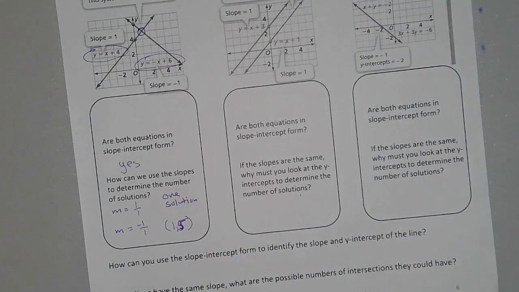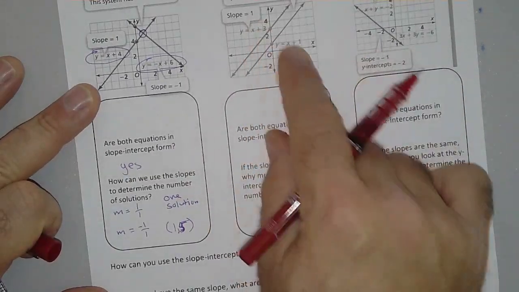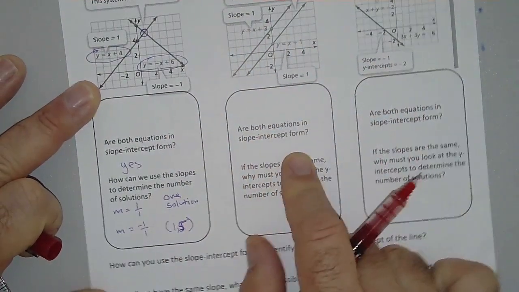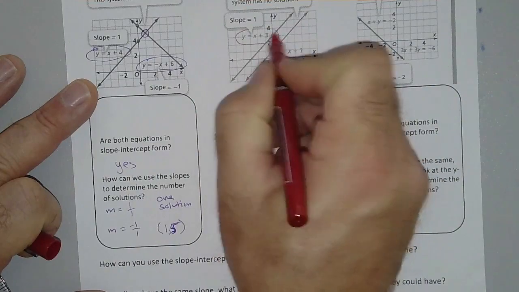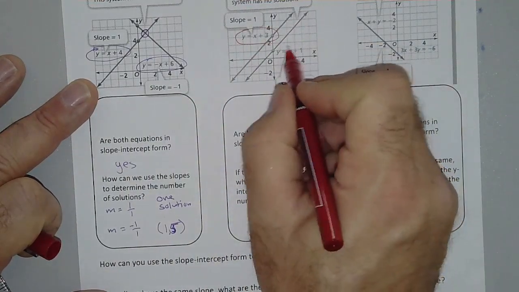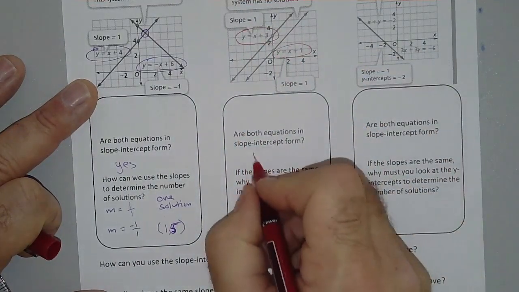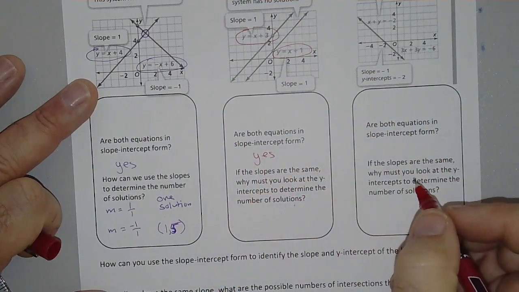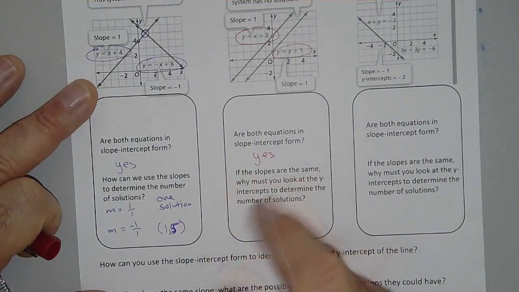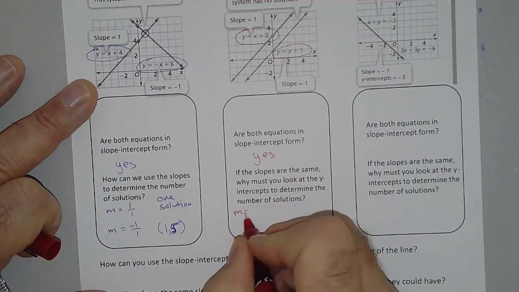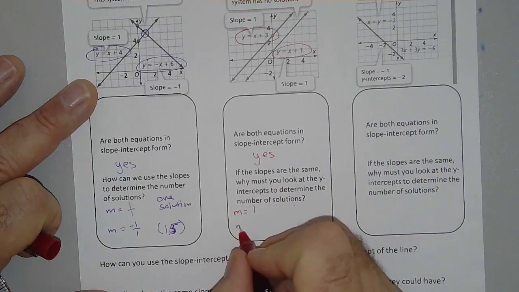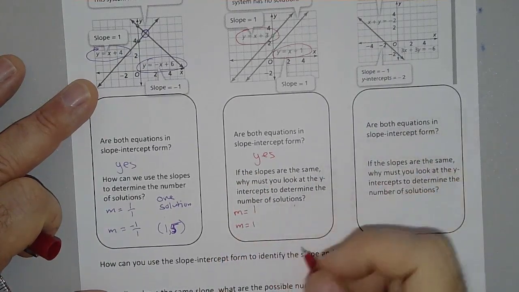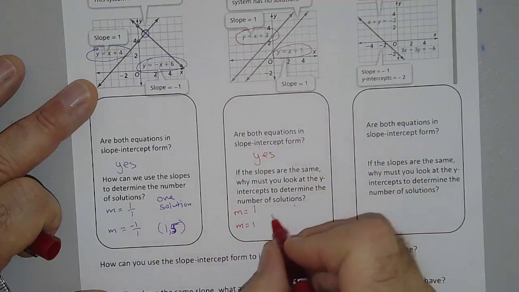Let's look at the second one. In the second one, we have two lines that don't intersect. Let's answer our first question. Are both equations in slope-intercept form? Well, I've got y equals x plus 3, y equals x plus 1. Yes, they are, which means we can compare them. Now, let's check the slopes. The slope is 1, and the slope is 1. Those are the same. Let's look at the y-intercept.